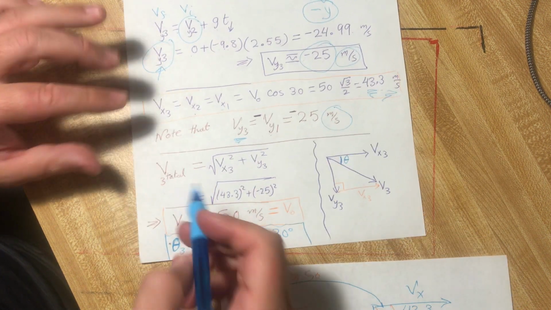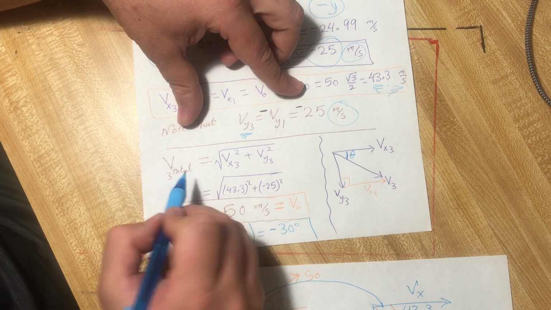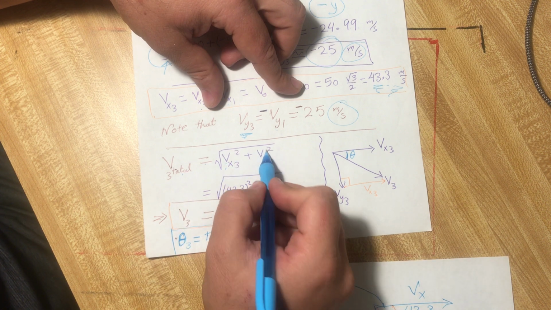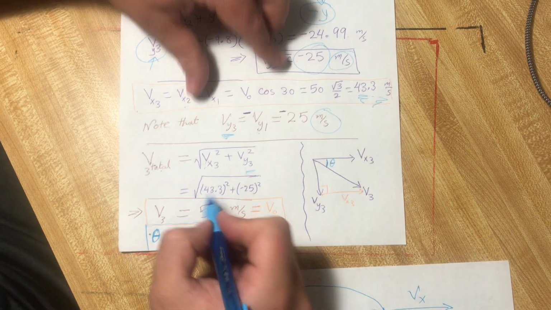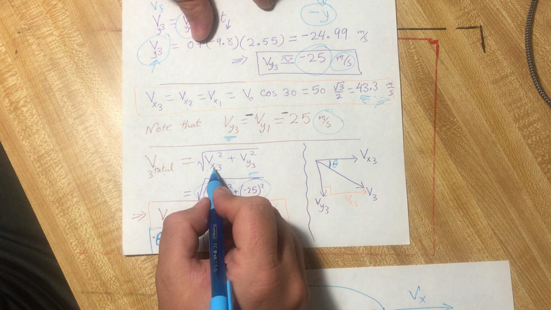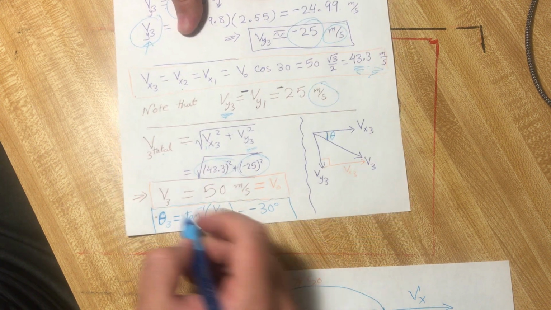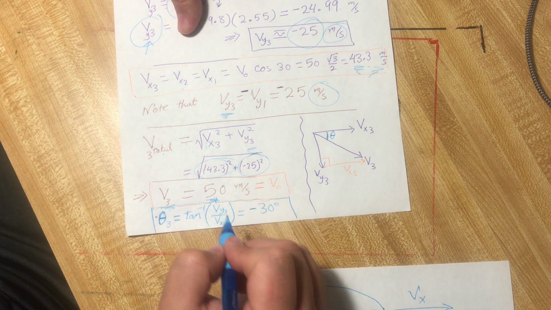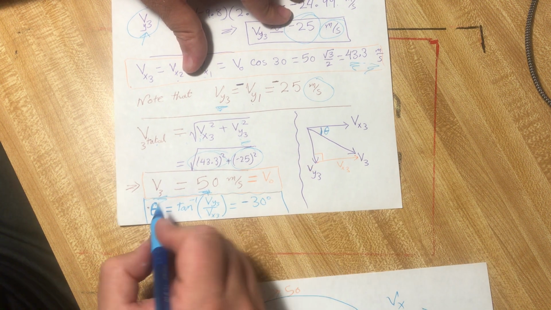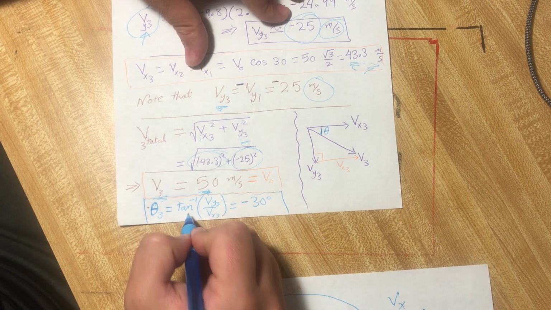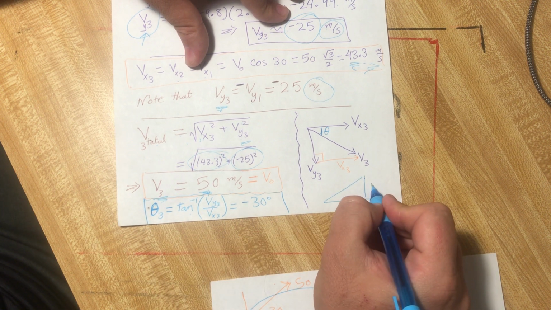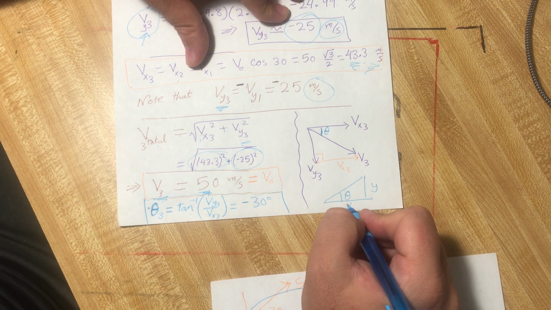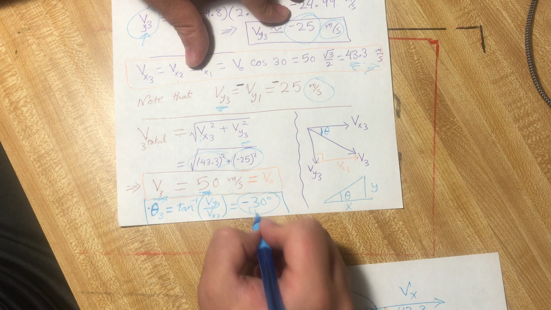Okay, we can compute the final speed. V total is equal to the square root of vx squared plus vy squared at that point, which is point number 3. We can put these values of vx and vy, and the final velocity will be 50. Its magnitude is 50. Okay, what is the direction of that? I can use tan theta is equal to y over x, and tan inverse gives the magnitude of theta, which is minus 30.